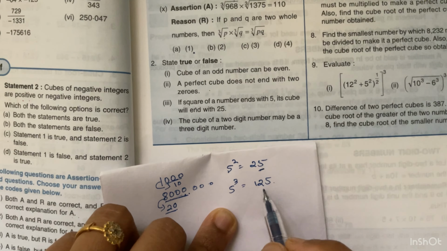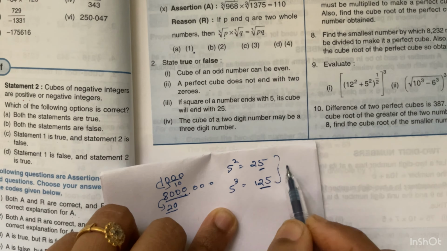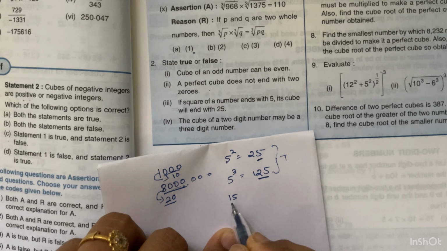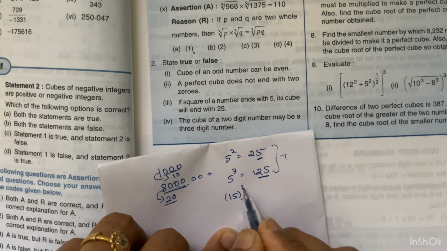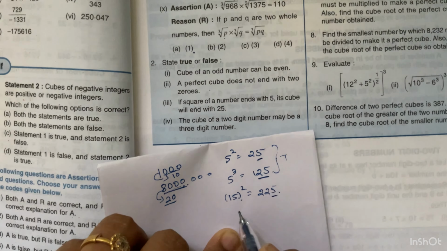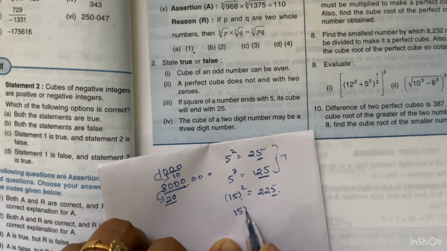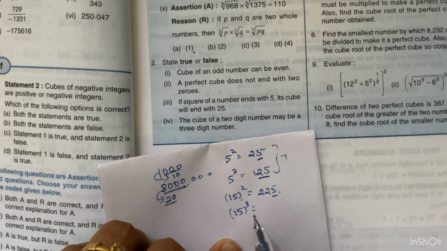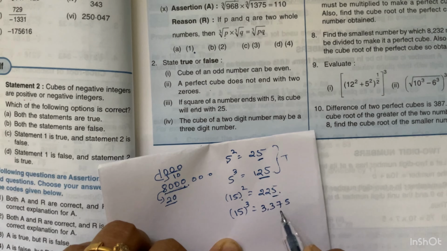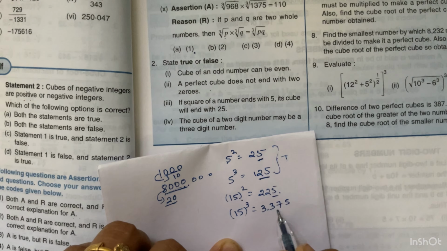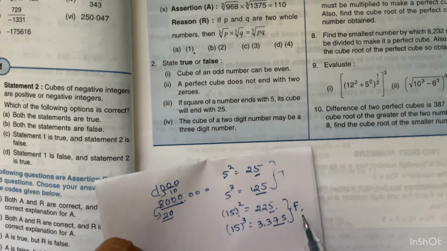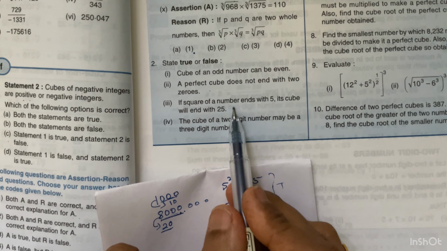Okay, here they are telling it ends with 25. Yes, here it is true. Okay, now let me try with another number. I'll take here 15. See, in this number also it ends with 5. 15 square, I'll be having 225. Okay, now here it ends with 5. That's true. Now again 15's cube we need to find here. 15's cube I'll be having, that is 3375. So here it is not ending with 25, it is ending with 75. So in this case this does not apply, so it is false. Hence this statement is false. The answer for this is false.